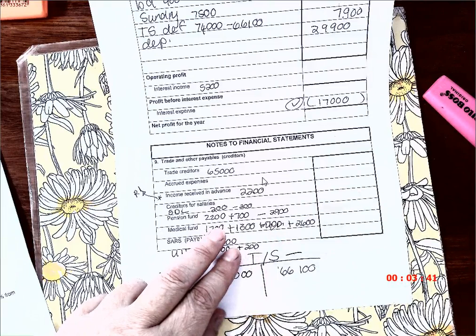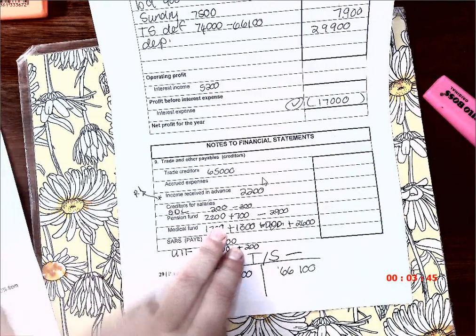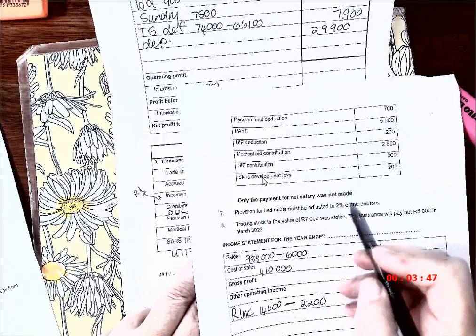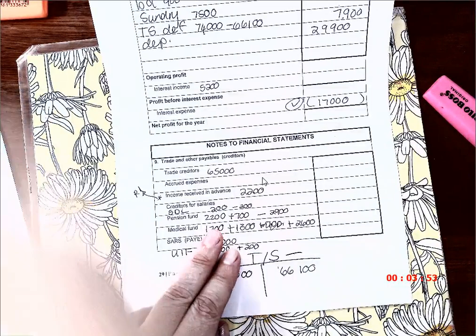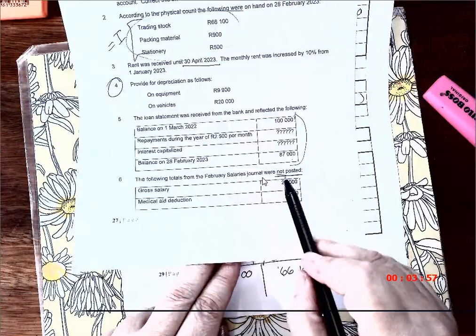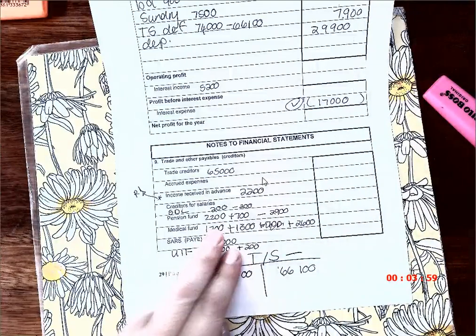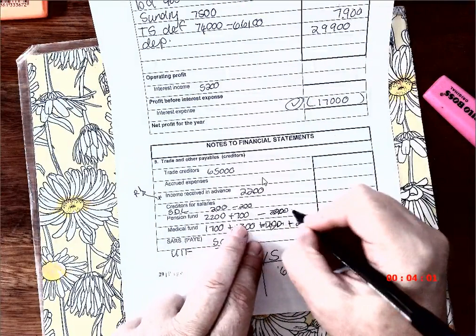You see what I'm doing? Okay, look here, they say only the payment for net salary was not made. So now I'm thinking, help me here. They are saying at the beginning of the adjustment, it's only these that were not posted. Okay, so it's not the 29, it will only be the 700.